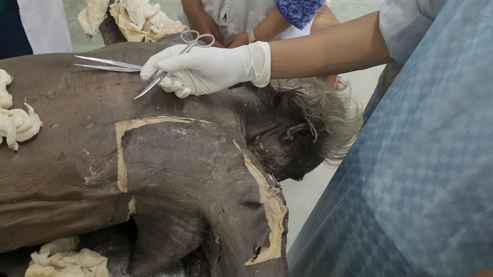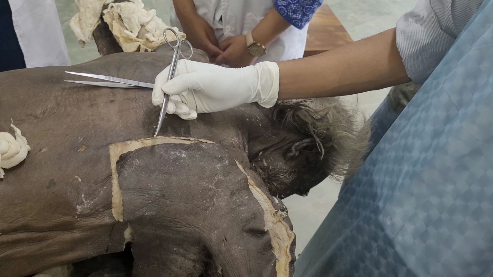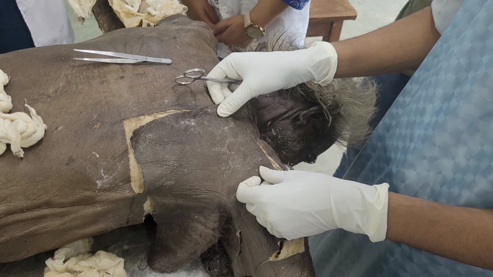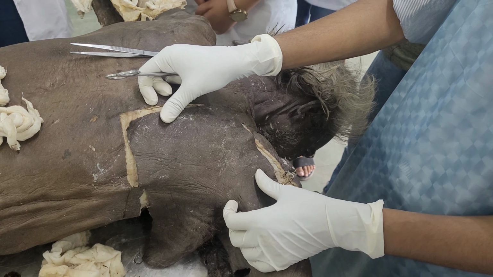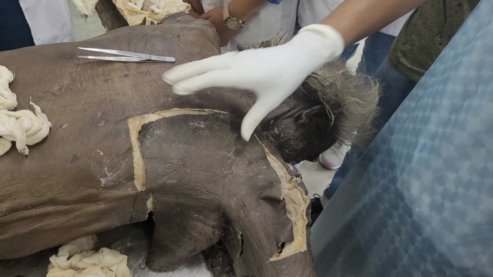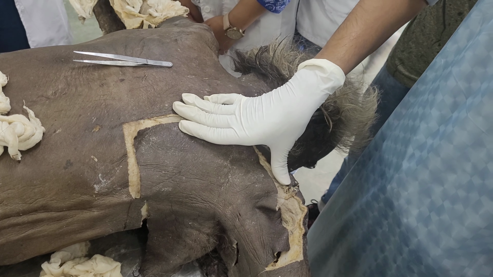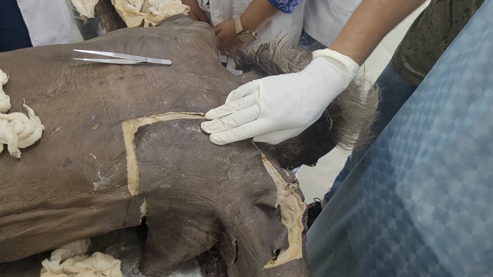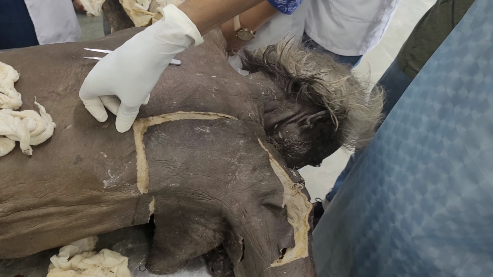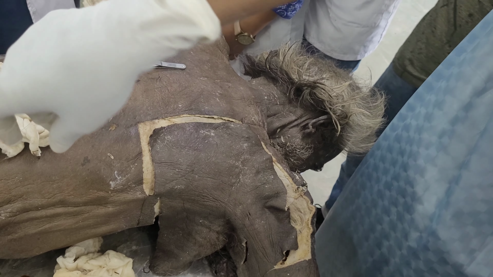So this is a dissection for triangular and quadrangular spaces. For starting with the dissection, we have to know first a few landmarks. So what are the landmarks? We feel the scapula, and in the upper part of the scapula, we have to feel the scapular spine. And again, in the lower part of the scapula, we feel the lower angle of the scapula.